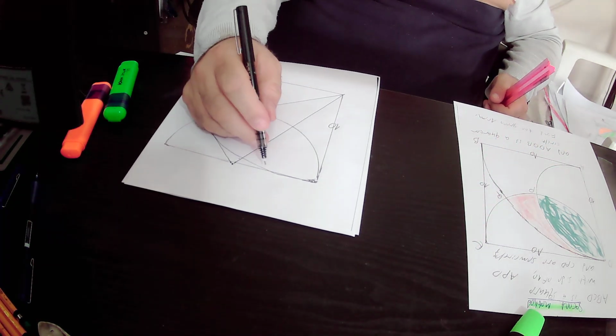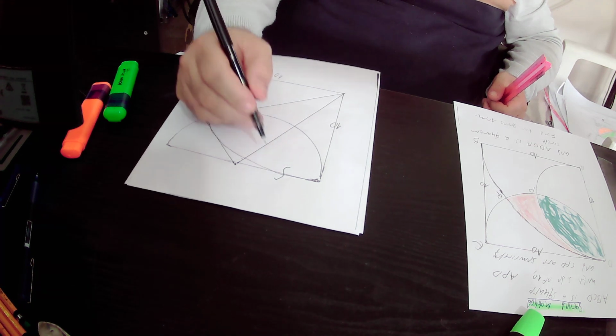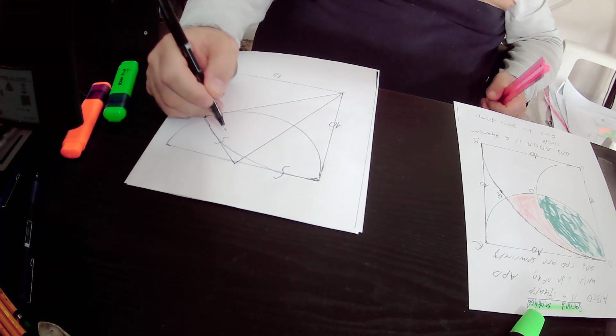So this is the radius of the semicircle, that is 5 units. This is also the radius.